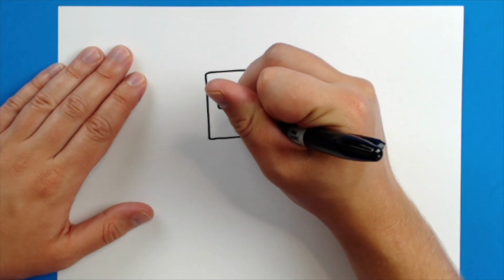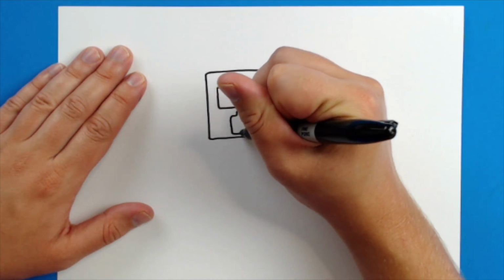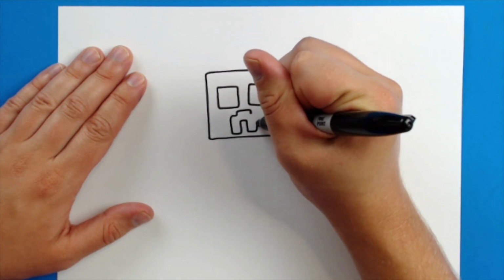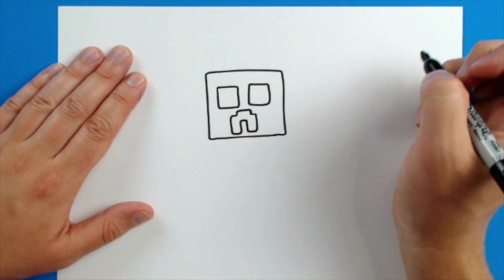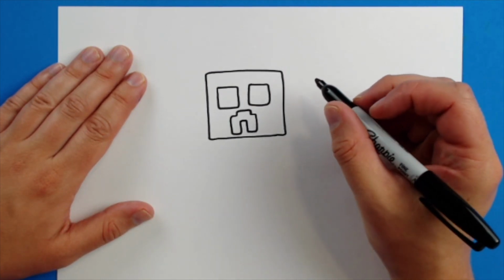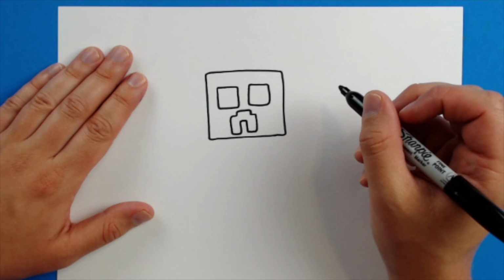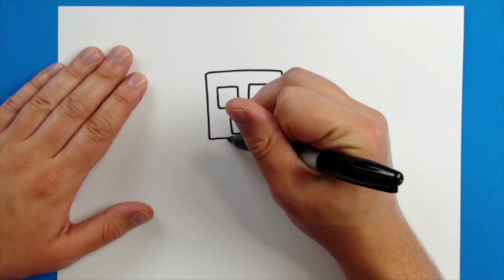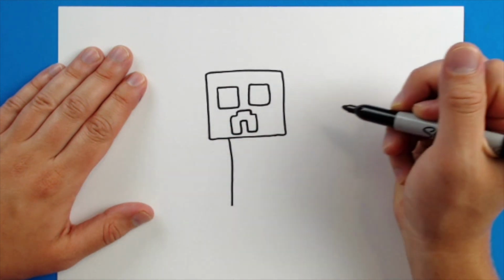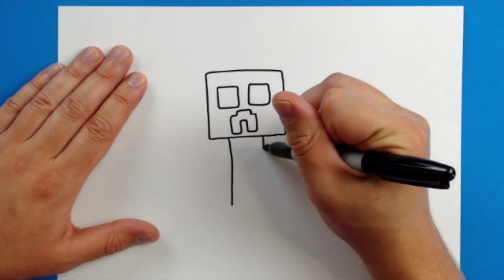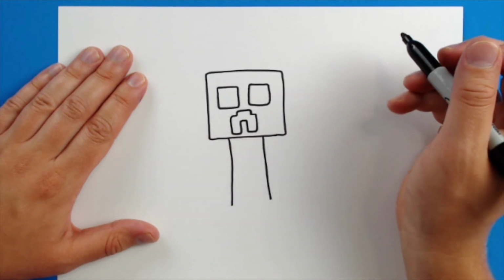And then I'm going to go out and down, over, come back up, over, down, over, up, and then across like that again. I know that was a lot of steps in one. Then I'm going to draw a line that goes down like this. And then another line that goes down just like that.